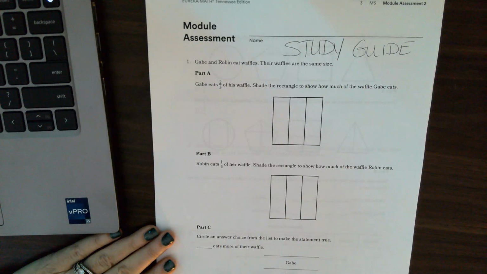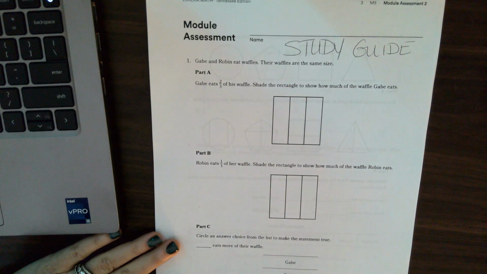Gabe and Robin eat waffles. Their waffles are the same size. Gabe eats 2/3 of his waffle. Shade the rectangle to show how much of the waffle Gabe eats.